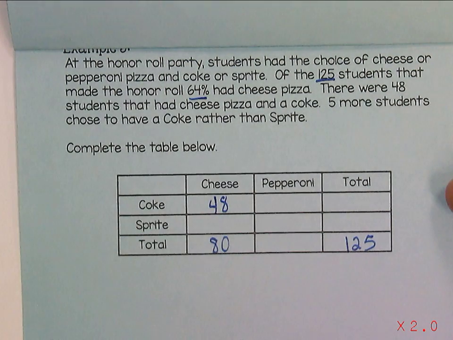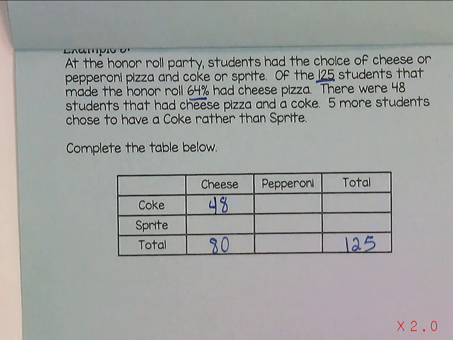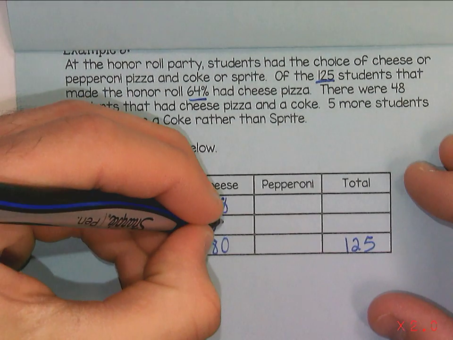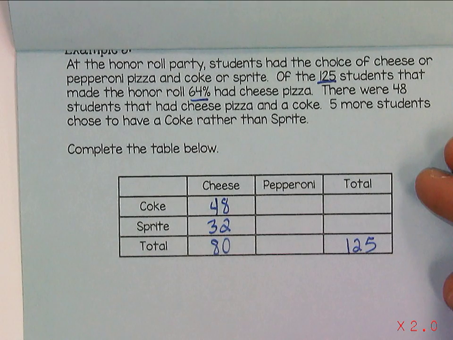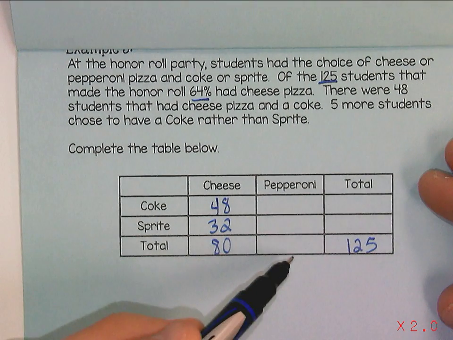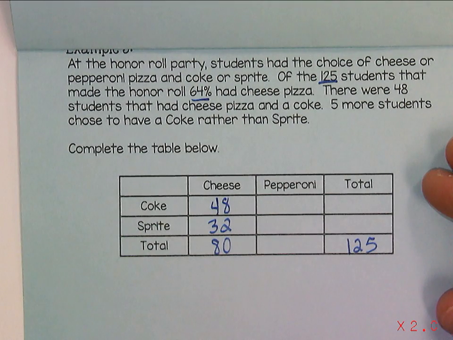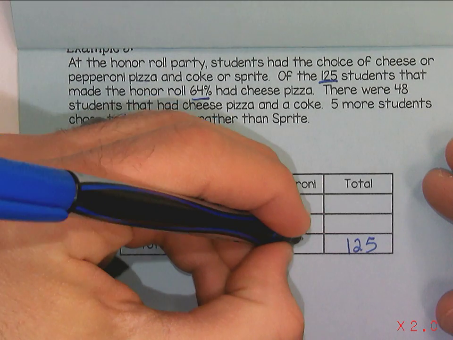48 and 80, this is going to be similar to doing your completing here. So 80 minus 48 is 32. And now we can get this total as well, the total between cheese and pepperoni. So 125 minus 80. We know that 45 kids had pepperoni.